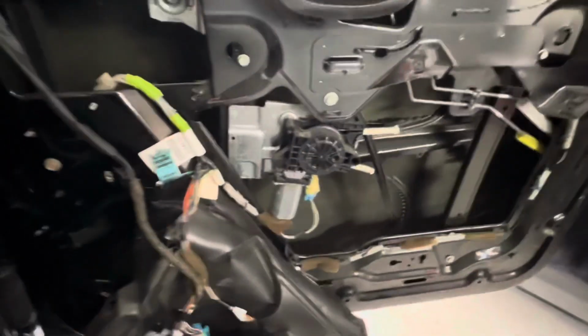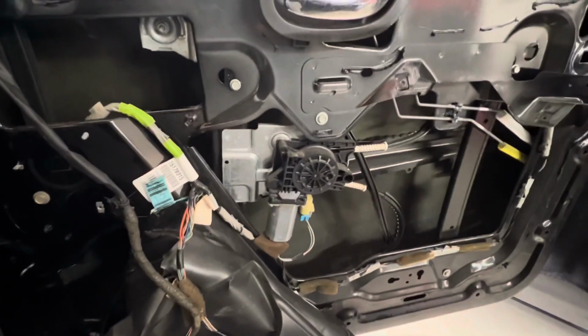I don't know if you can see, I think I moved the cable and pulled the cable out, but the cable is in there. So I'm gonna get the window regulator and replace that. So we're back with the second half of the video.